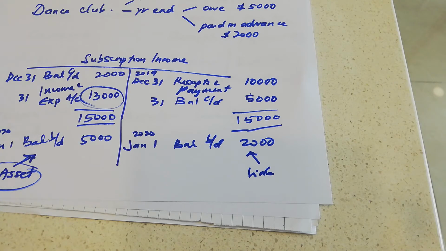Okay, so if the question gives you information, you have to differentiate according to the timeline. As at year end, what is owing by the members, what is paid in advance. As at beginning of the year, what is owing by the members, what is paid in advance. I will show you more when we look at the questions for today. Okay, so that is for subscription income.